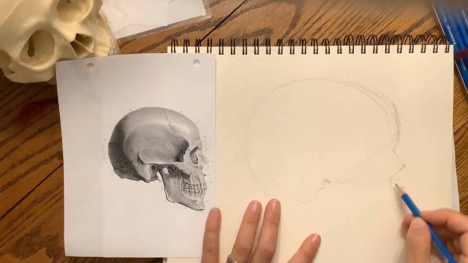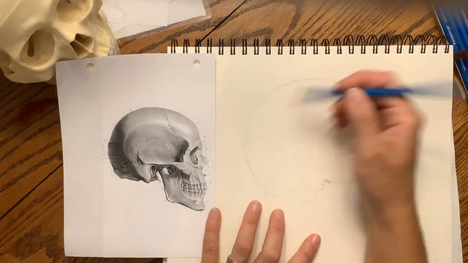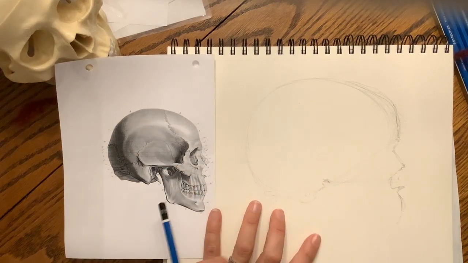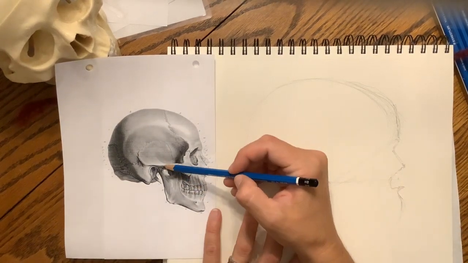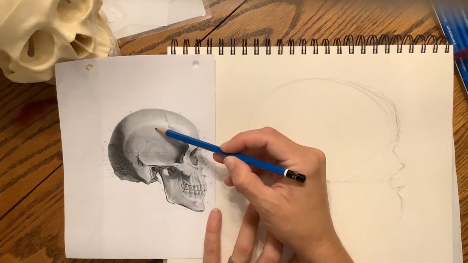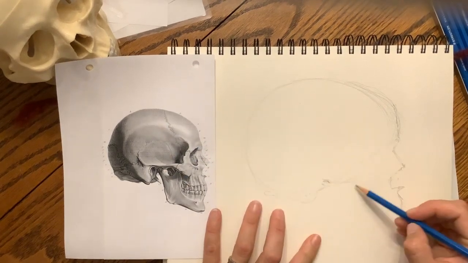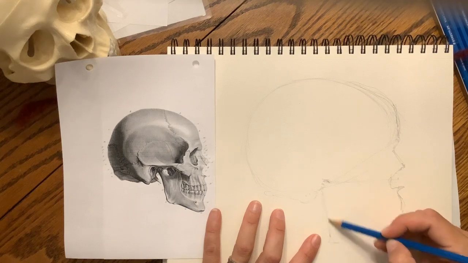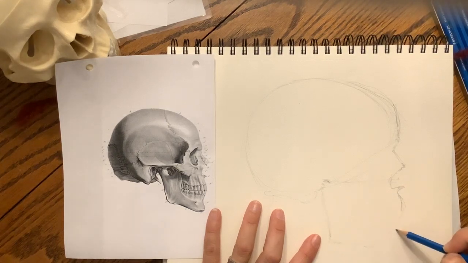Now the teeth flare out, and I want to judge how much space I'm looking at. This is maybe half of this, or 2/3. So I'm trying to think about how far down the jawbone, or the inferior maxillary, is coming. And these teeth curve out and the chin curves out.